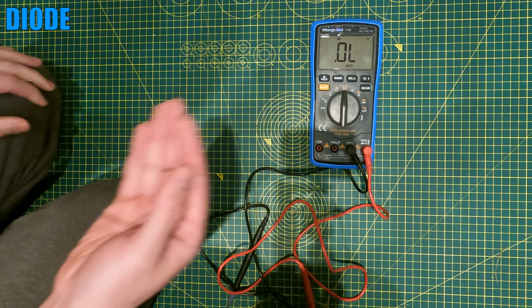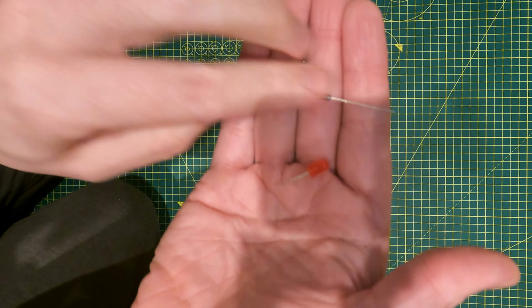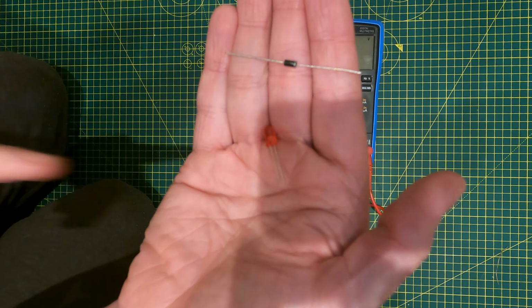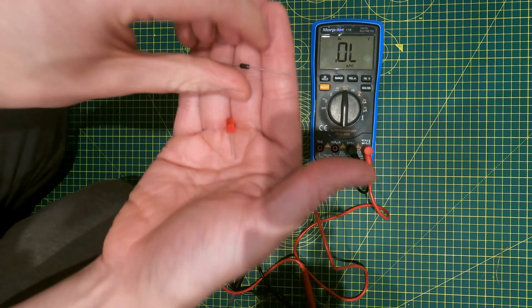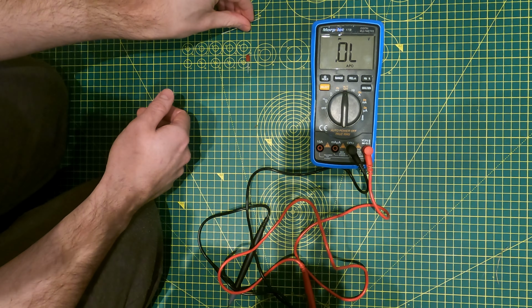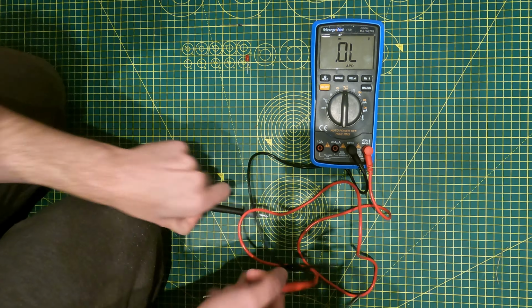So I've got a couple of diodes here. We've got a diode and an LED, which is a type of diode, and diodes only allow current to travel in one direction. So when you're testing them, you have to ensure that you test them the correct way round. If you don't, you won't get a reading.